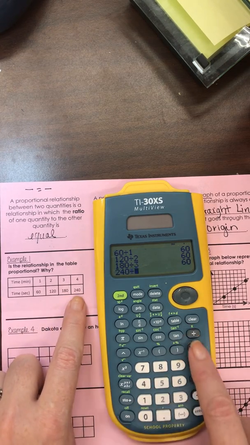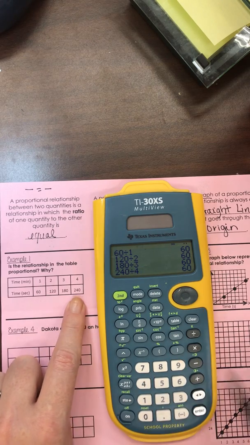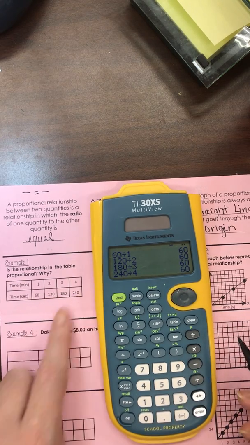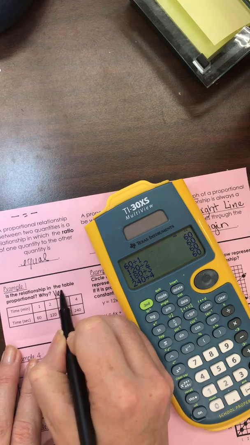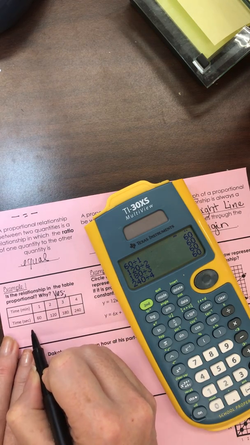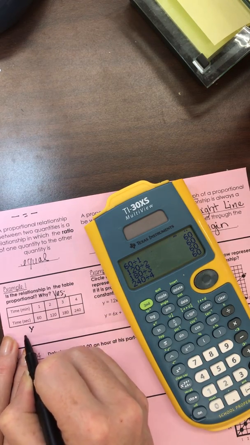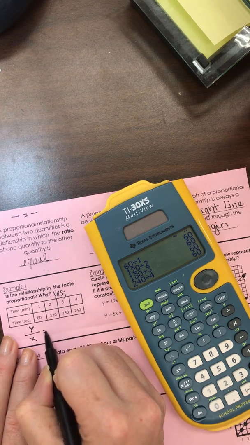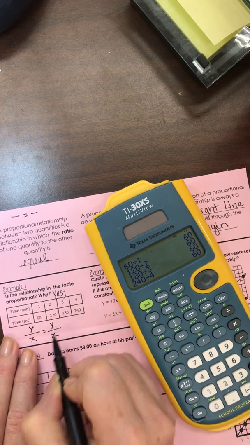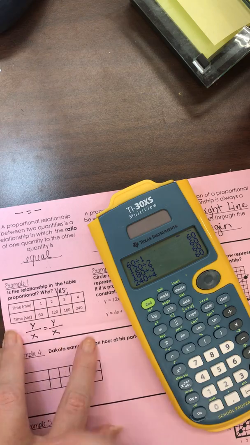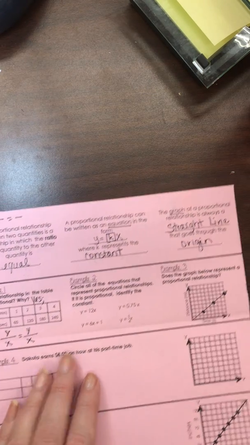And 240 divided by 4, 60. Were they equal every time? Yes. Why? Because we took our y divided by our x, and it was equal to the y divided by the x of each of our examples.